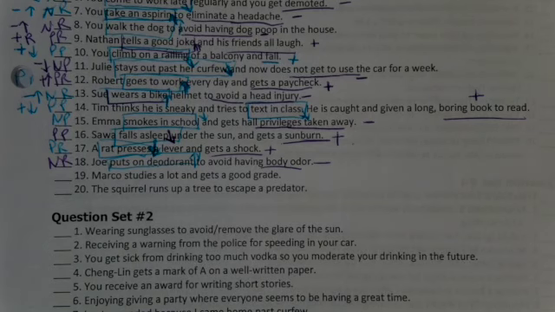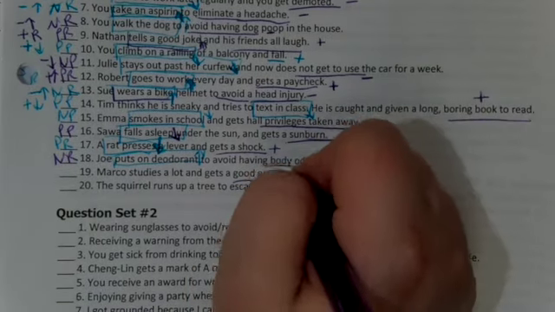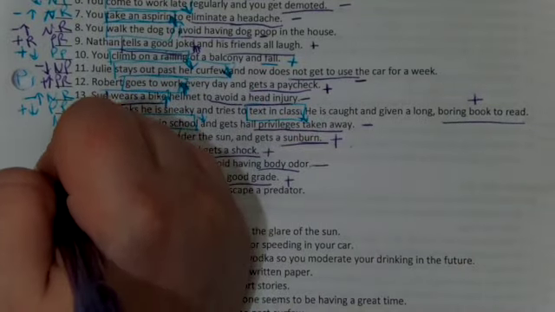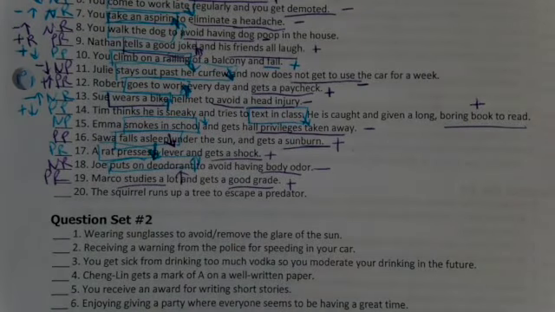Next, Marco studies a lot and gets a good grade. So stimulus is a good grade. Studies a lot is the increased behavior. So positive reinforcement, as long as I'm studying a lot, I'm getting a good grade.